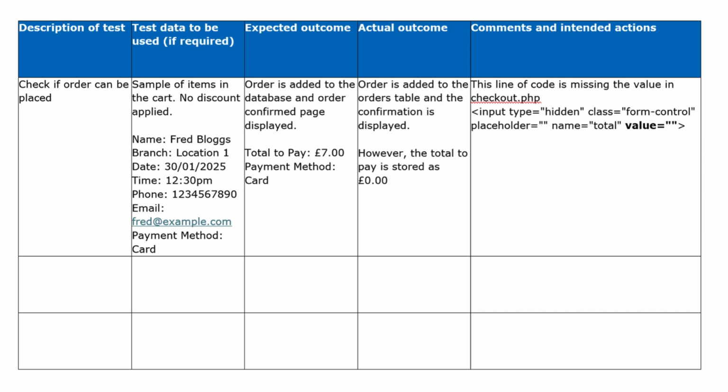So there is an error in the form code in checkout.php. It's missing a value variable. So MySQL will store the default value, which is 0. We can use the actual outcome box to explain what's happened when we ran the test, which was partially successful. Then in the comments box, we can record the problem and what we need to do to fix it, which we'll come to next.